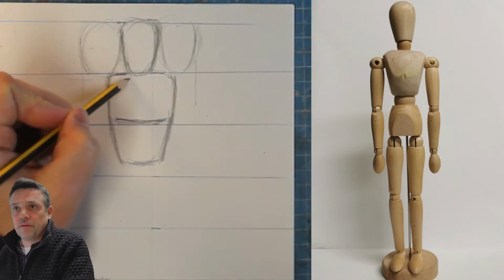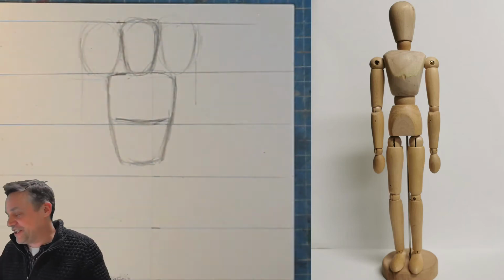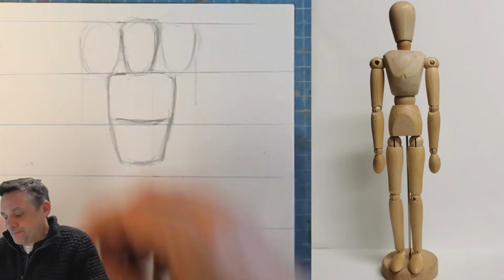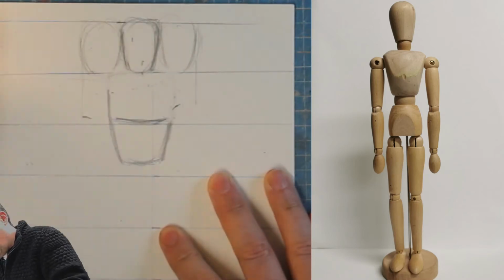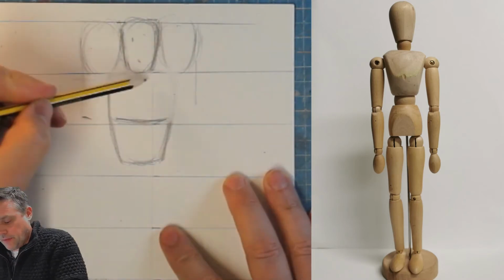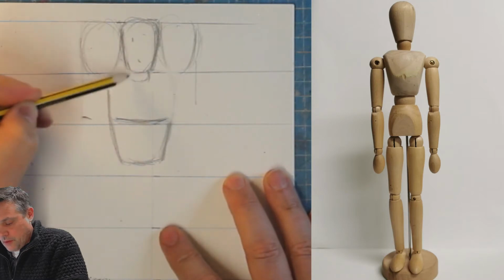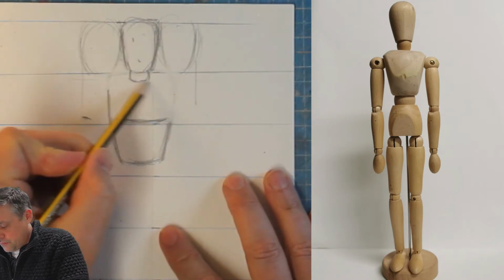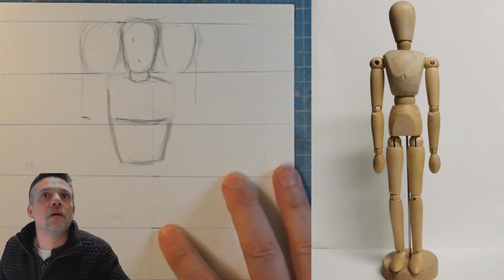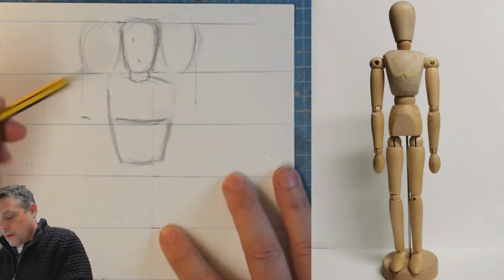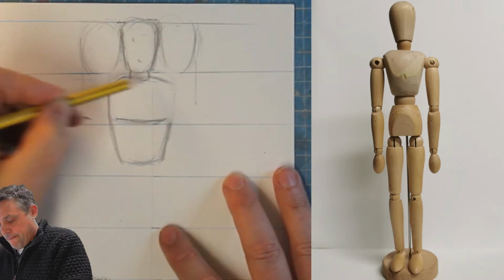Now, one thing I've done, which is fatal actually, which I've seen before, is I've not put the neck in. So let's just start again there. There we go. So that's better.